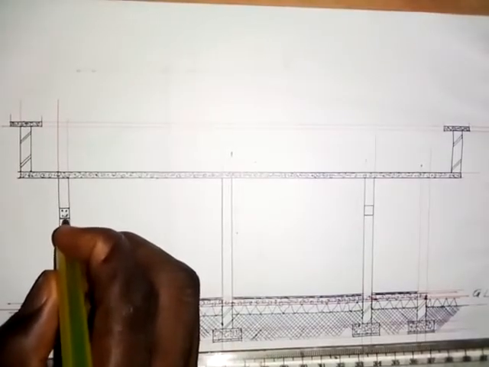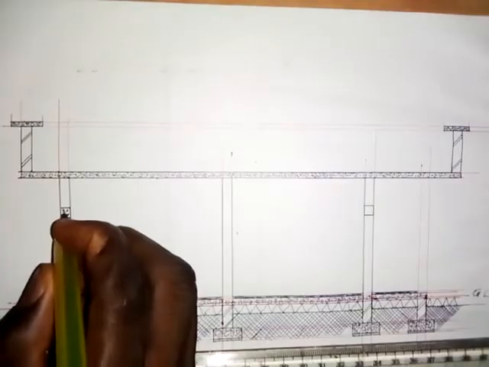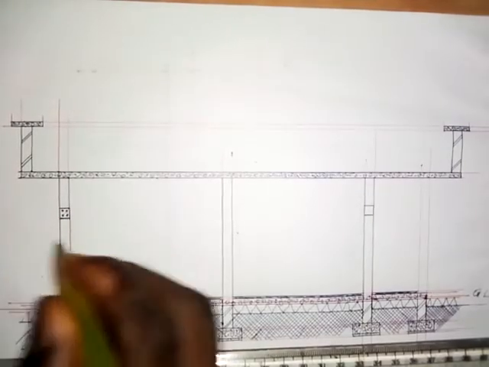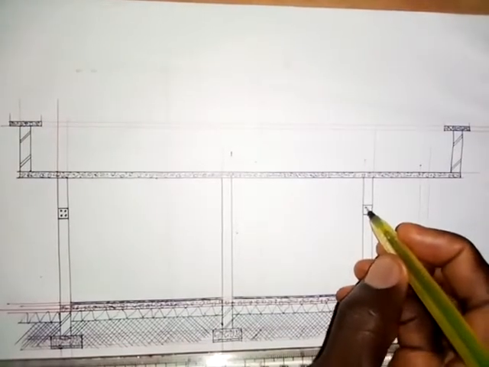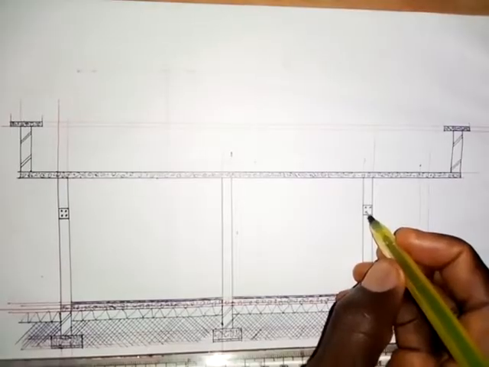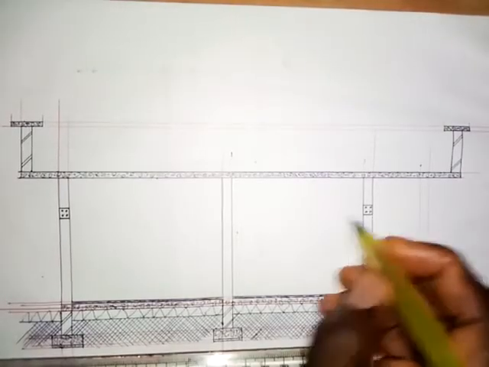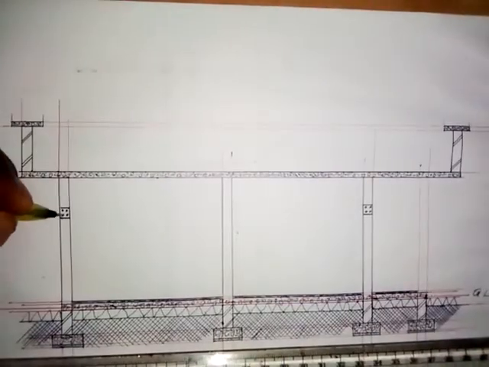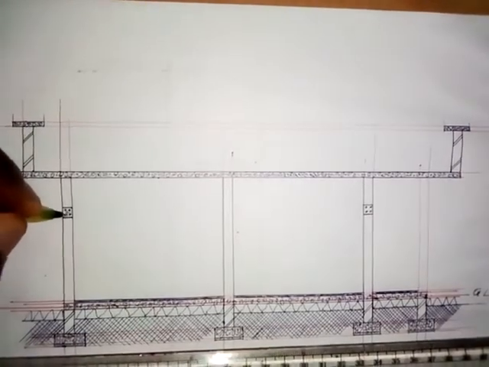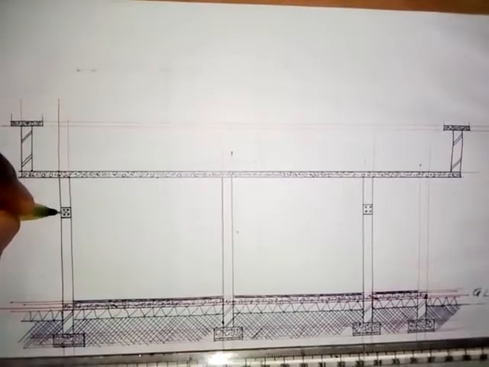We are told that it's a reinforced concrete. So that means we have metals inside this concrete. We have 4 metals inside this concrete. The same thing applies to this. Then we are supposed to put circles there to show that it is concrete.